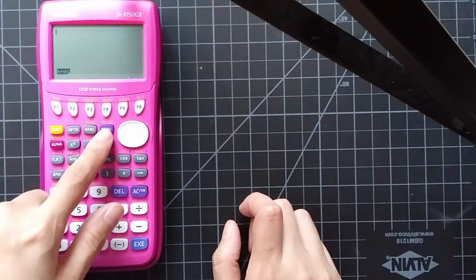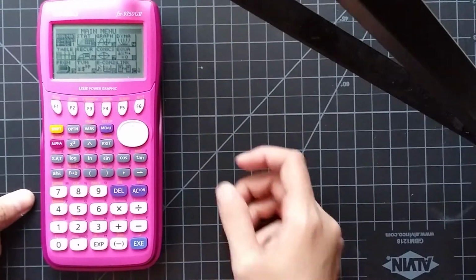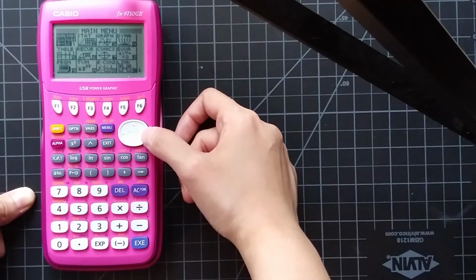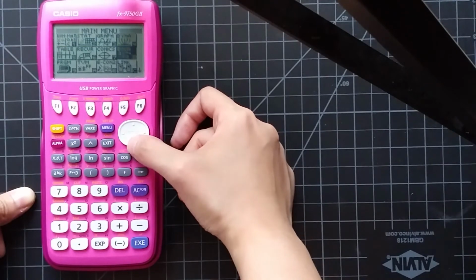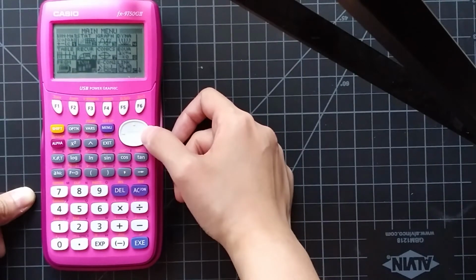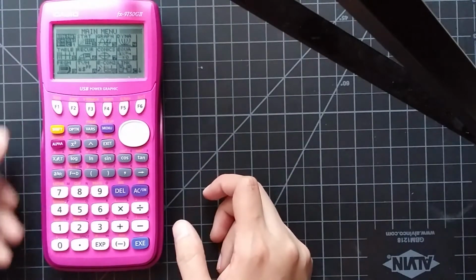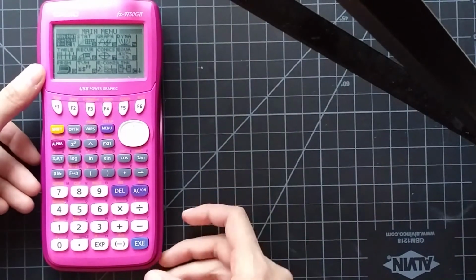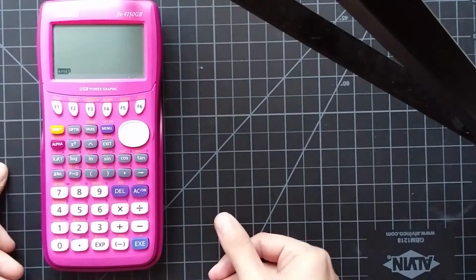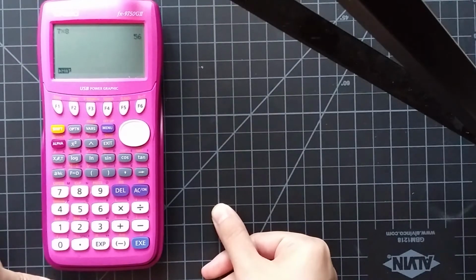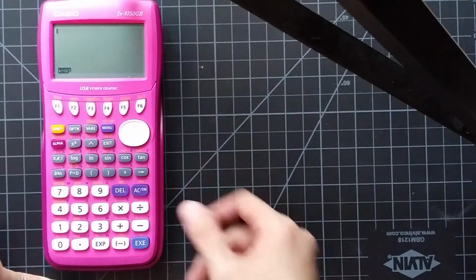If you hit the menu button, you'll see that there's quite a few options here. Run master, stat, graph, dynamics, equations, etc. So if you want to do simple calculation, Run Master is of course the first one. You can hit EXE here, execute. So you can use the calculator normally here.